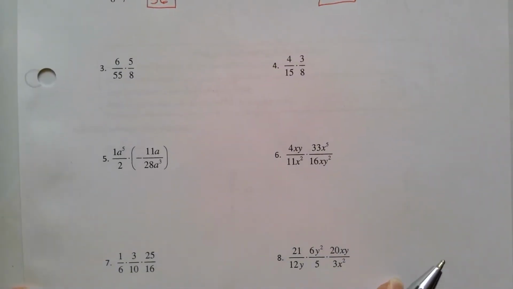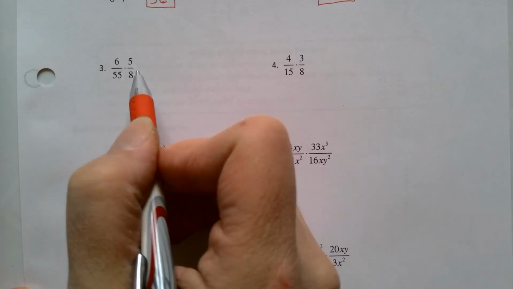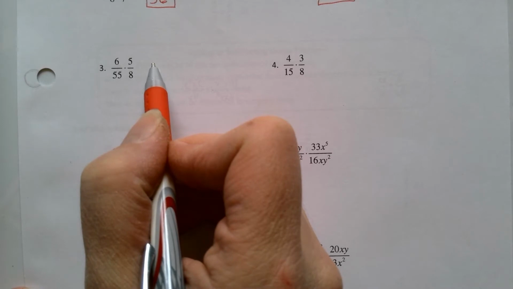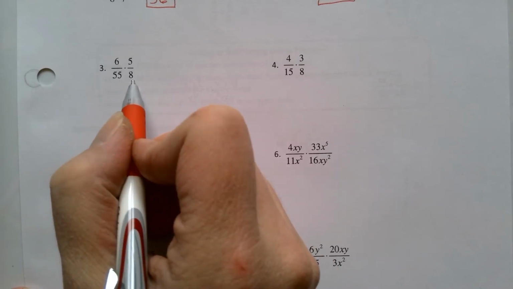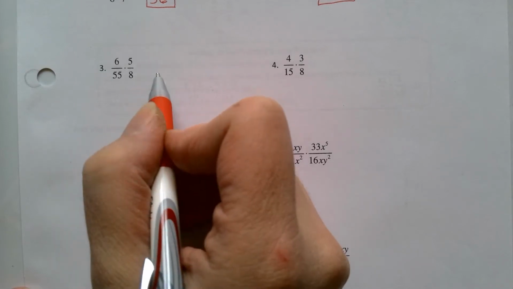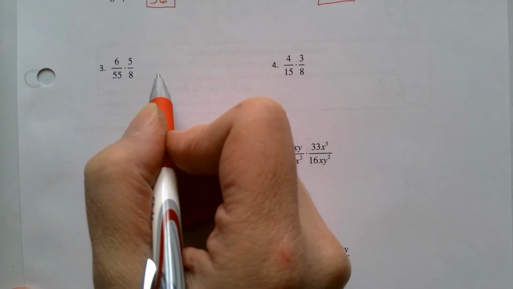Okay, so if I look at this and jump right in, I have to take 6 times 5, and that's 30, no problem. Then I have to take 55 times 8. So I'm going to have to either work for it or use my calculator. And then once I get that big number, I have to reduce it. So I like to avoid that.